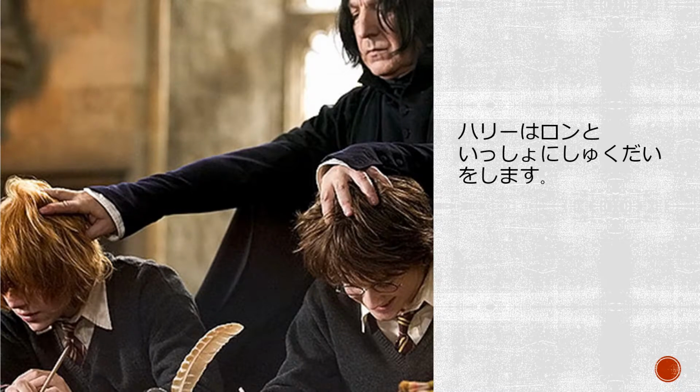Here we have a picture of Snape turning Harry and Ron's attention back to their studies. Now, we don't care so much about Snape right now. We want to know who Harry is hanging out with. So we're going to say, Hari wa Ron to issho ni shukudai o shimasu. Harry does his homework with Ron.